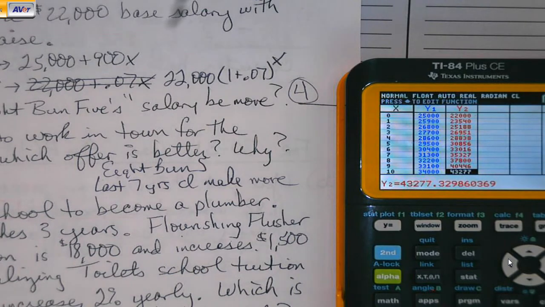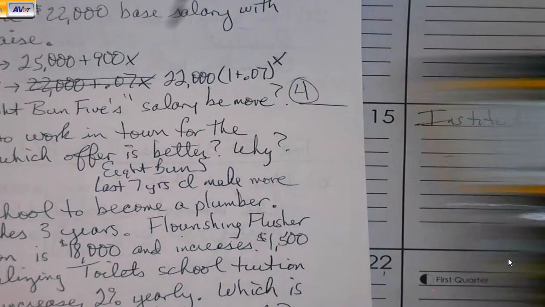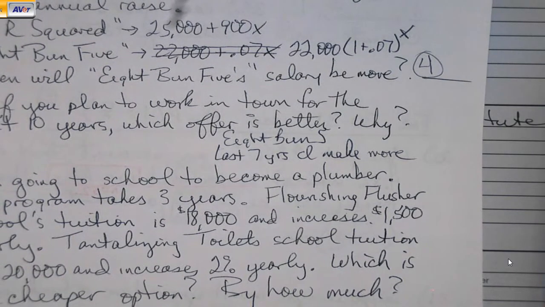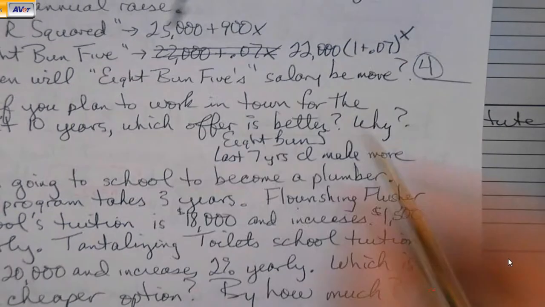Okay, why? Cause. No, no. I need better than that, okay? Even if it was just, well, I make almost $10,000 a year more at the end. That's legit, okay? But some sort of reason would be necessary.